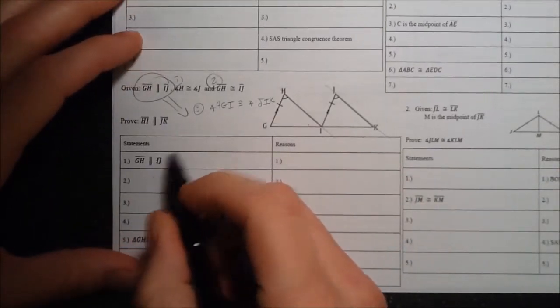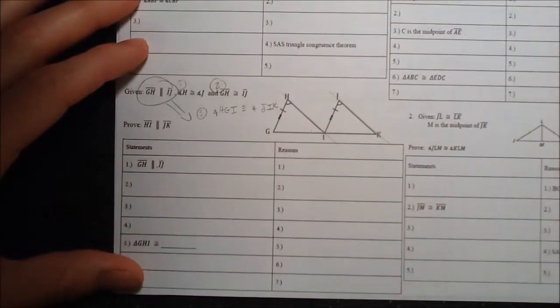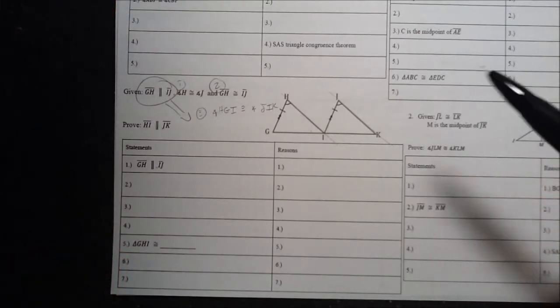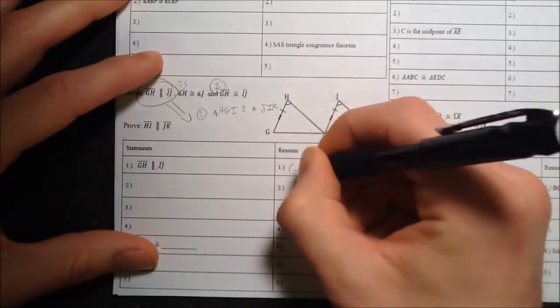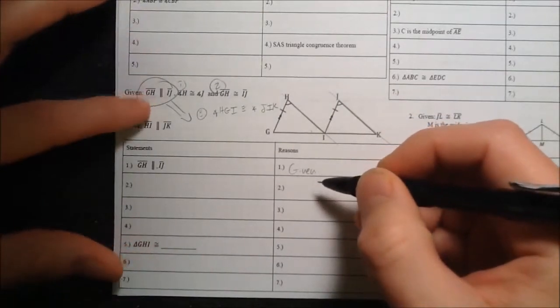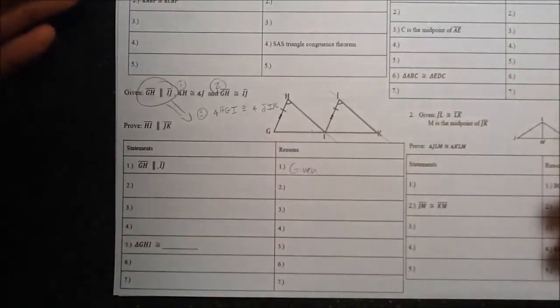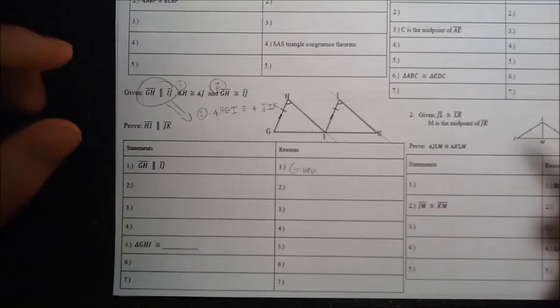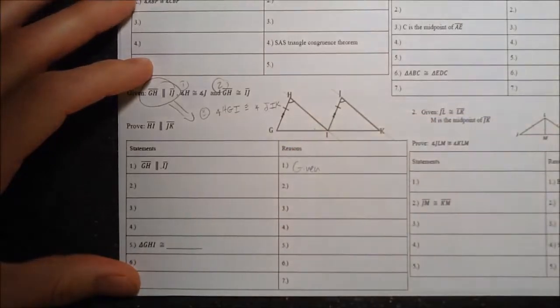You always start with one of your givens, and usually you just go in order of how they're listed. So we have that segment GH is parallel to segment IJ. A lot of you are unsure about the order in which to write your statements. Well, you always begin with your given, and like I said, go in order as they're listed. And if that given tells us something about the two triangles we're trying to prove congruent, or leads us to a new fact towards our end goal, then that's what should come immediately after that given.